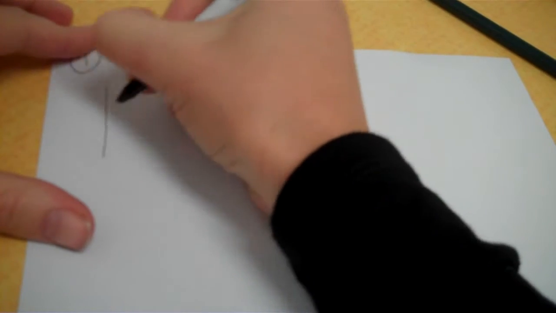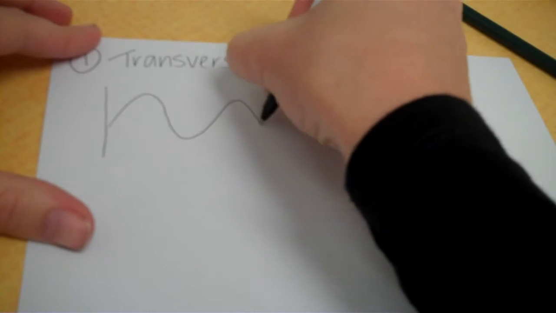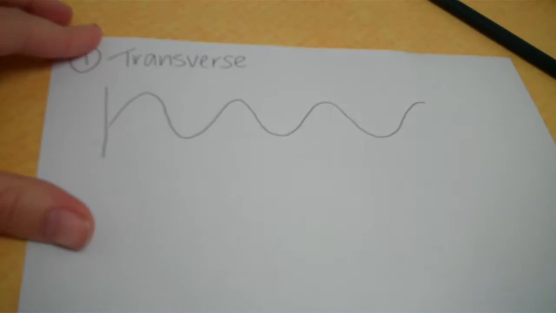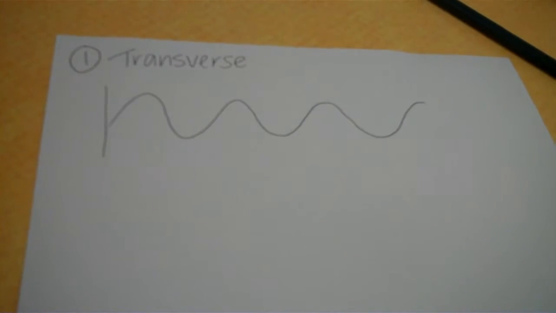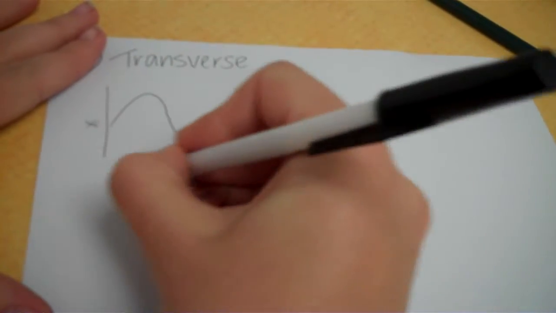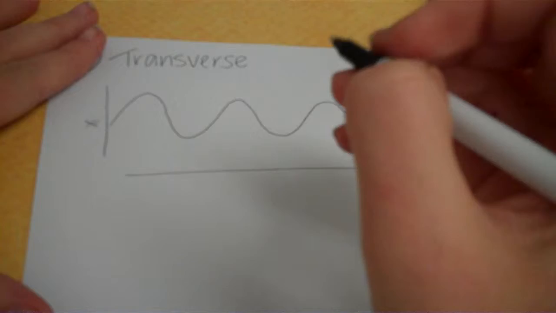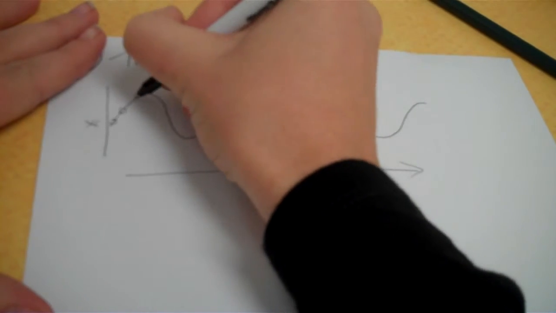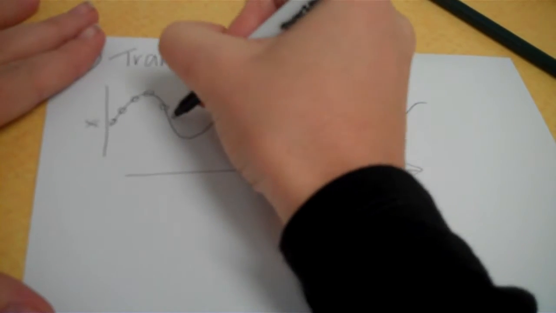So these are the transverse waves like what I was drawing before. So you've got this kind of thing. Now these transverse waves, the particles move perpendicular to the wave direction. So as you can see here, the wave starts at this point and it's traveling that way. But the particles are actually going up and down. So these are your little particles going up and particles going down.